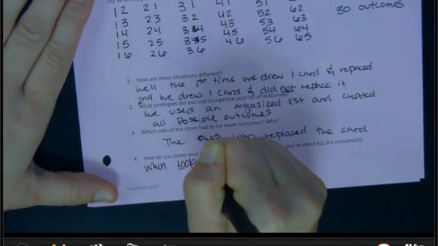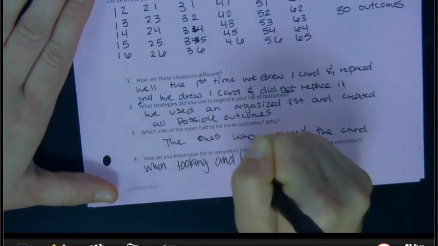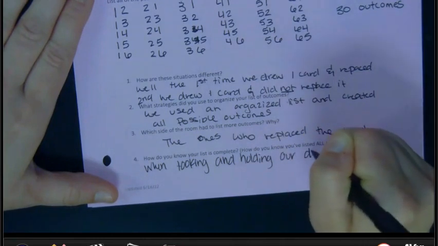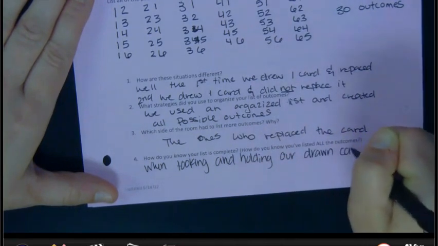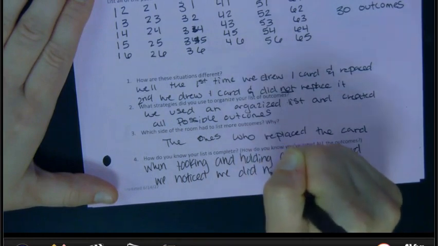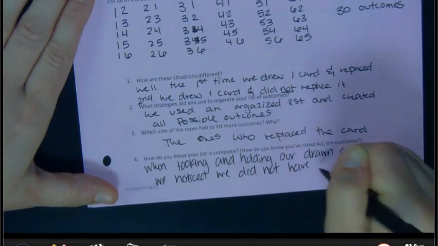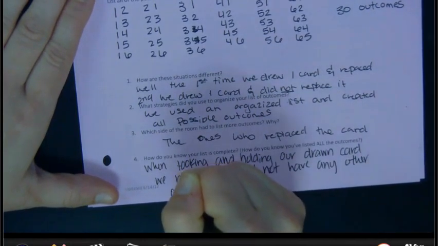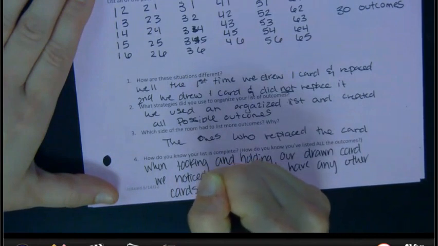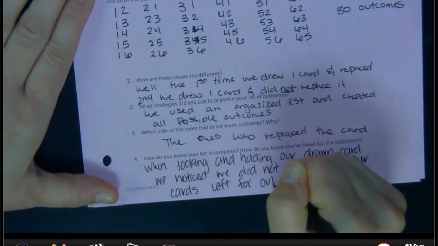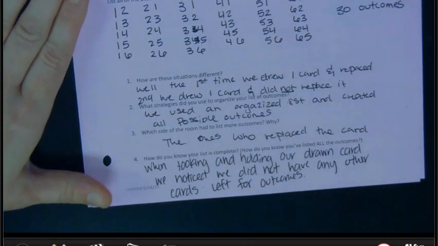When looking and holding our drawn card, we noticed we did not have any other cards left for outcomes. Okay?